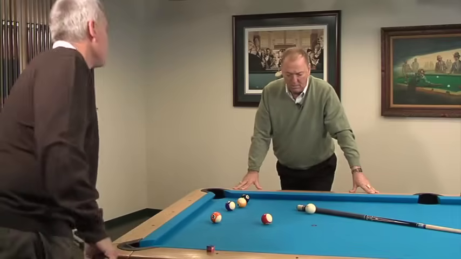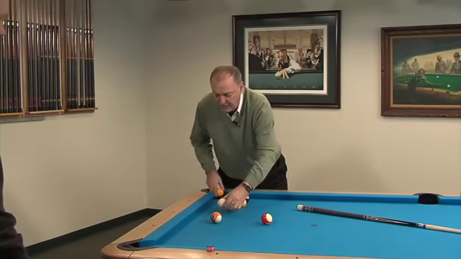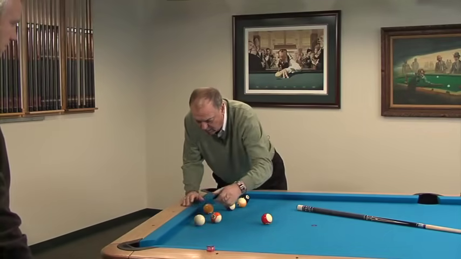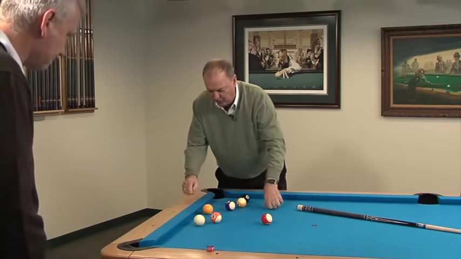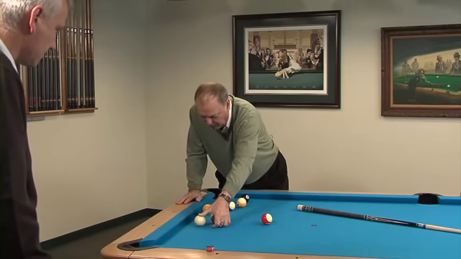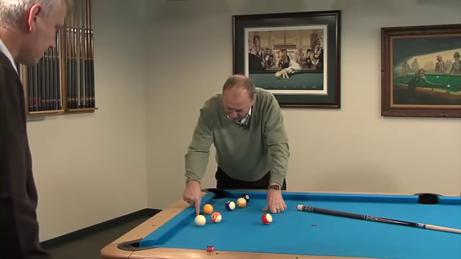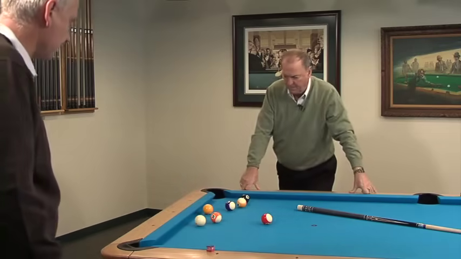Beautiful. Okay, now the same applies if it's like this. Okay, now it's off the rail, but now you'll see the cue ball go down the tangent line, hit the rail, and come out.